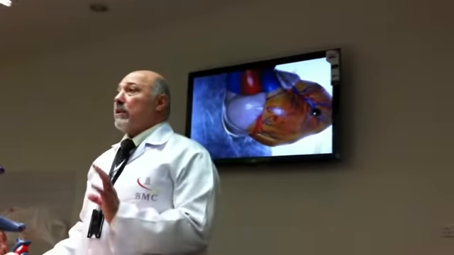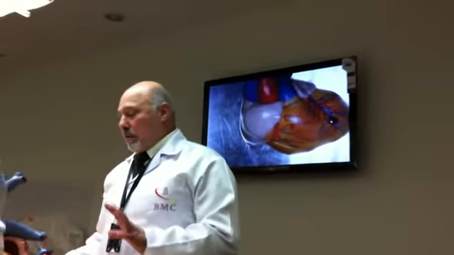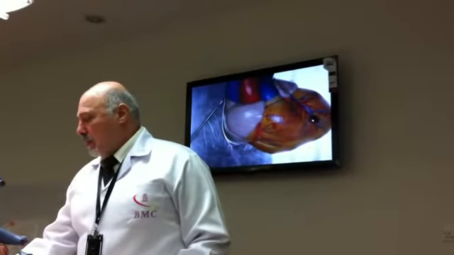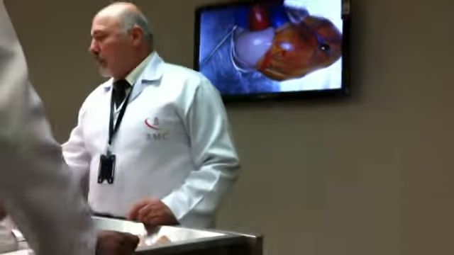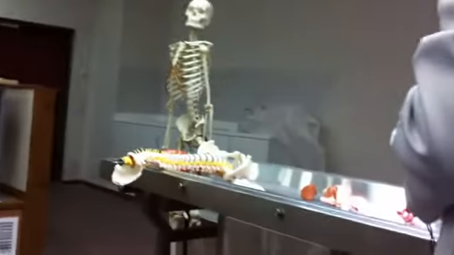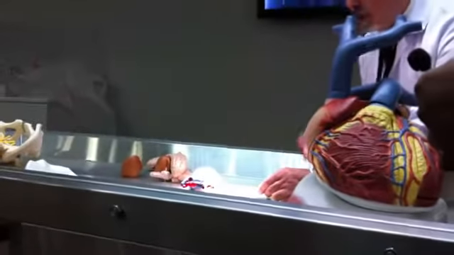In the heart, to identify it's the heart, you must look for this superior vena cava. Okay, this one, and this one is the inferior vena cava.